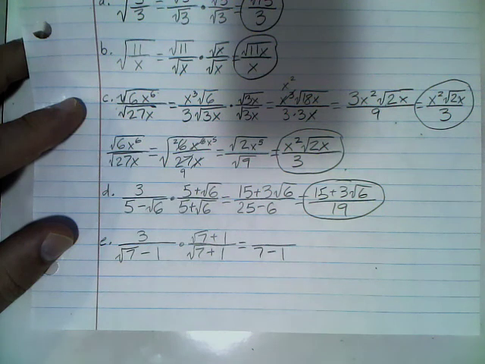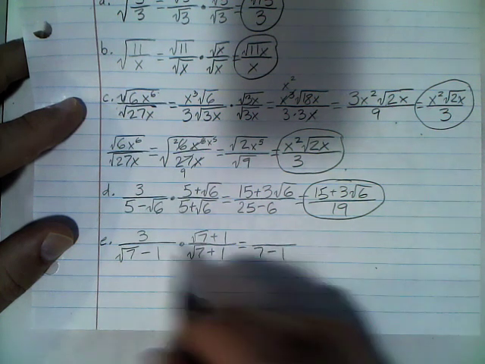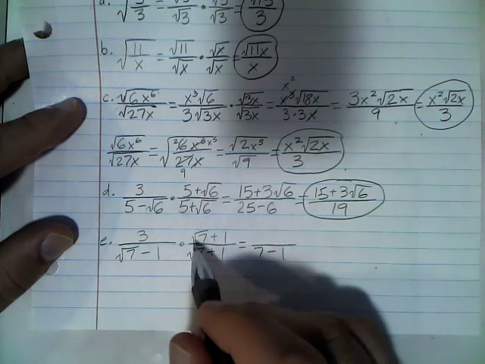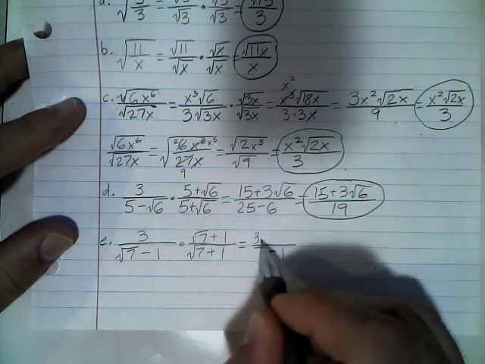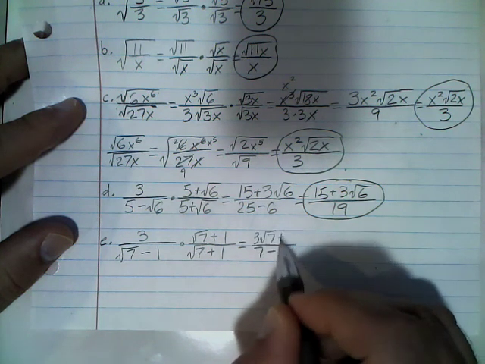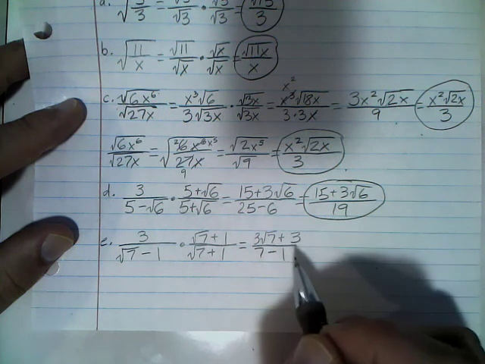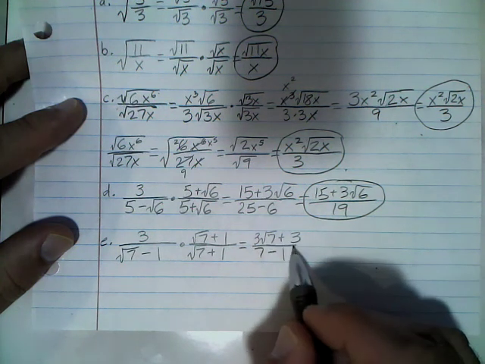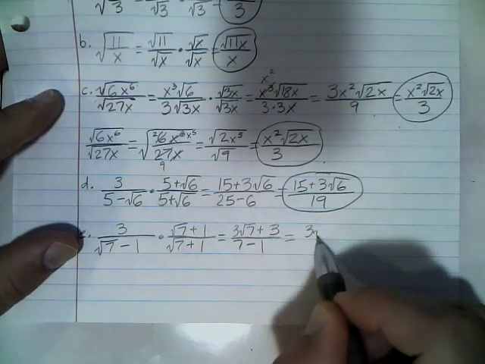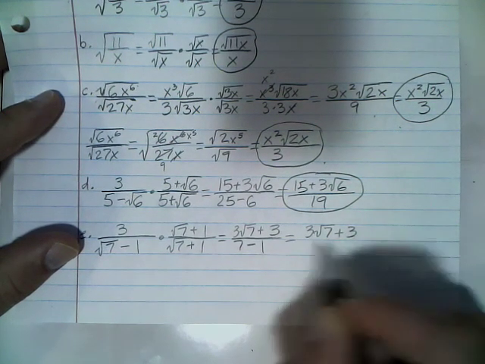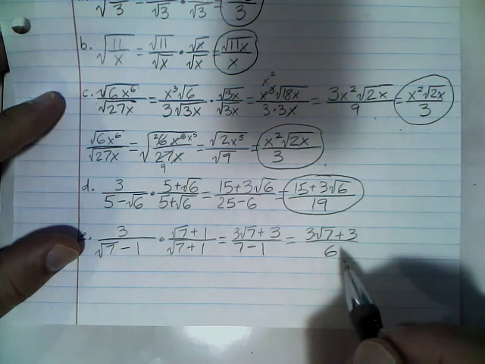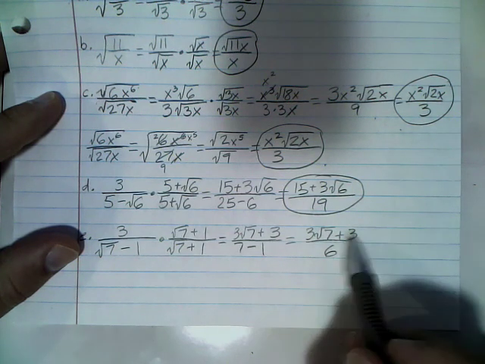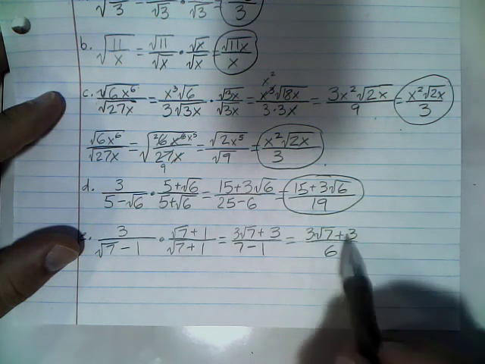Up top, I'm going to go ahead and get 3 times the square root of 7 plus 3 times 1, which is just 3. So simplify that further. 3 square roots of 7 plus 3, and 7 minus 1 is 6. But notice that each one of these terms can be reduced by 3.